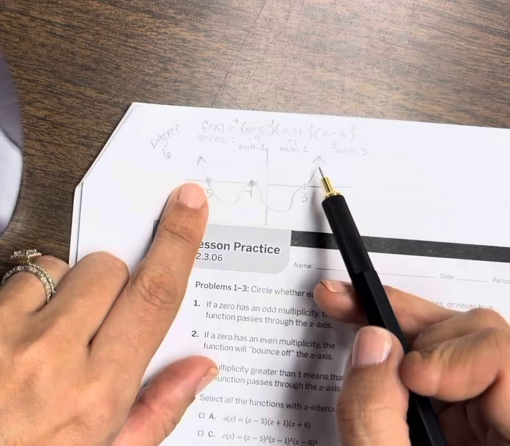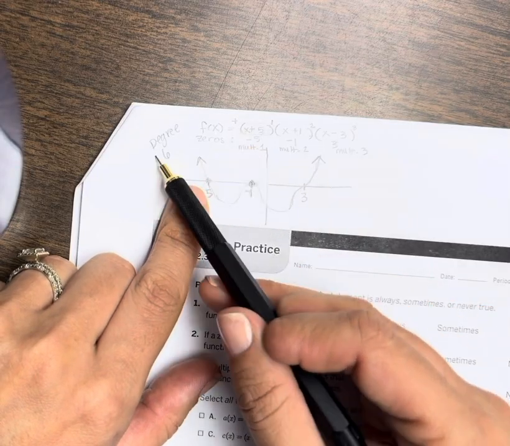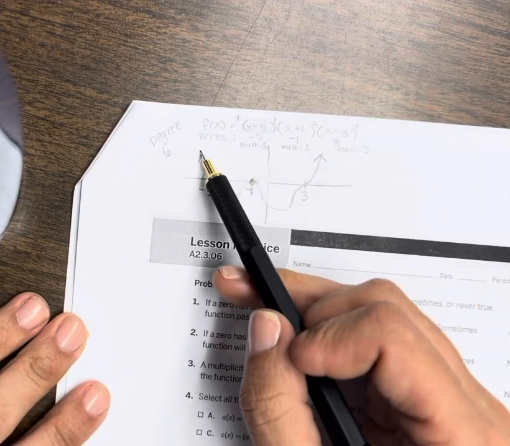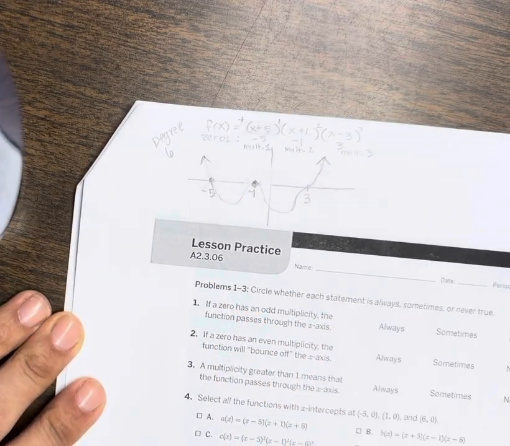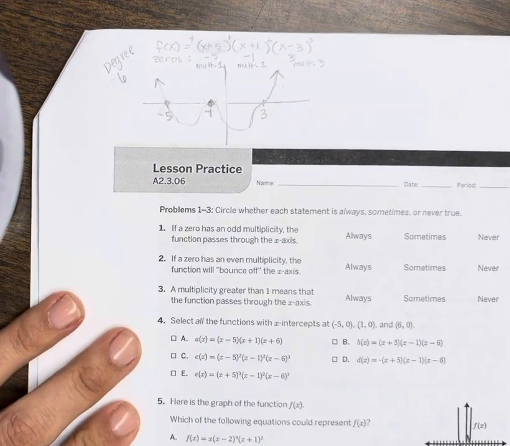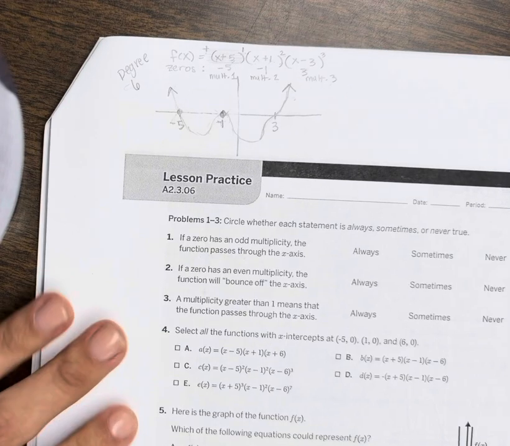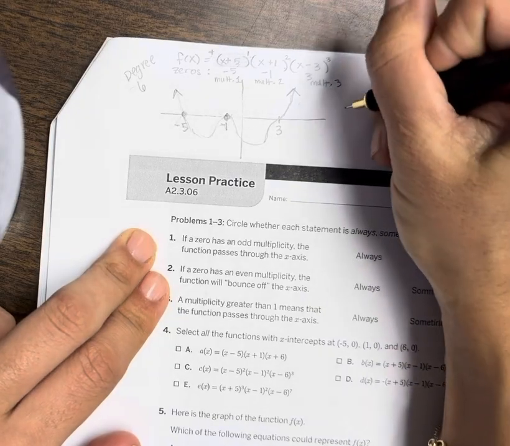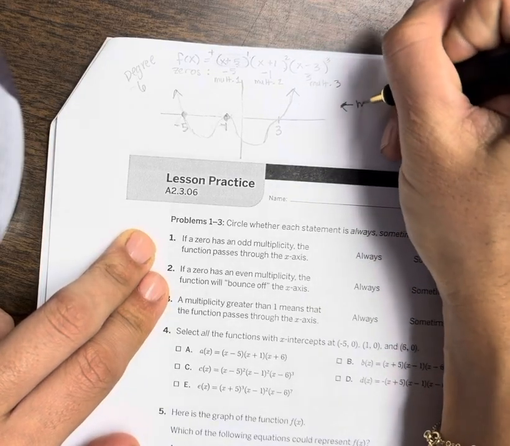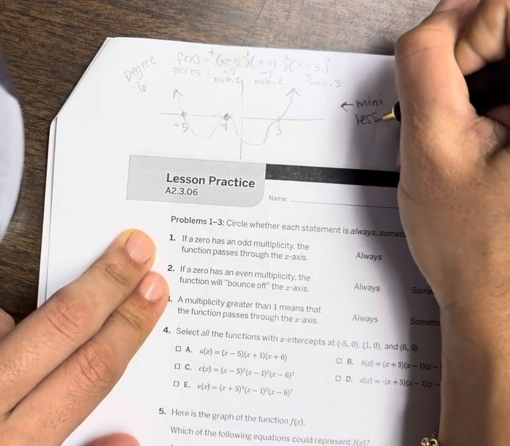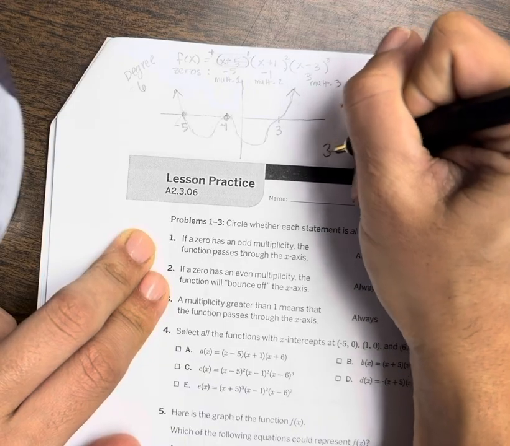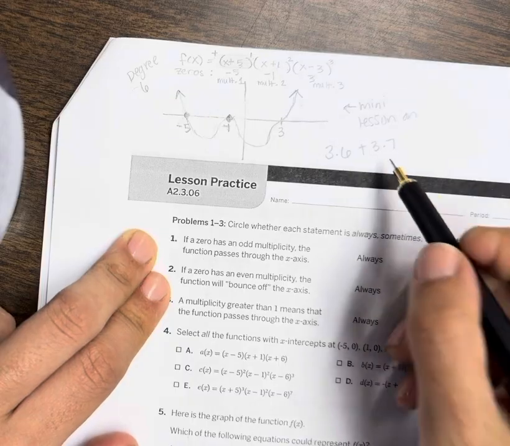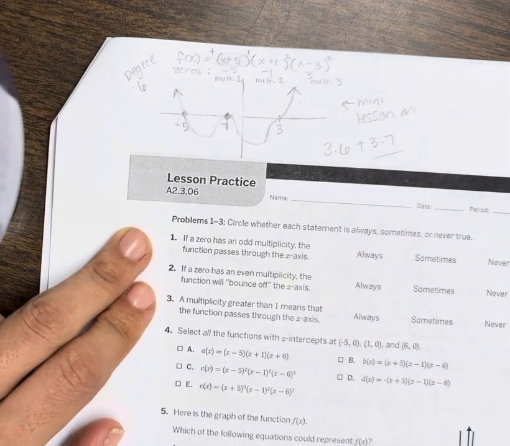So I know my end behavior, based on the fact that it's positive and degree even, is up and up. Knowing that it was up and up is what made the rest of the chips fall where they did. Let's go back to number 1 now that we've had this mini lesson. Basically, this was a mini lesson on all of 3.6 and 3.7. But go to 3.7 for more details.